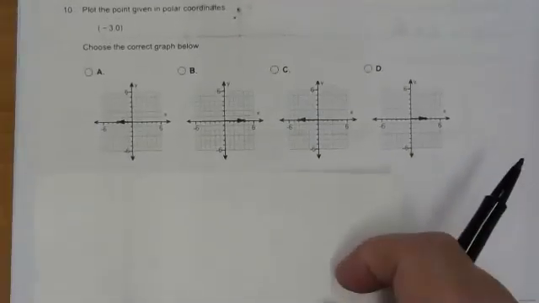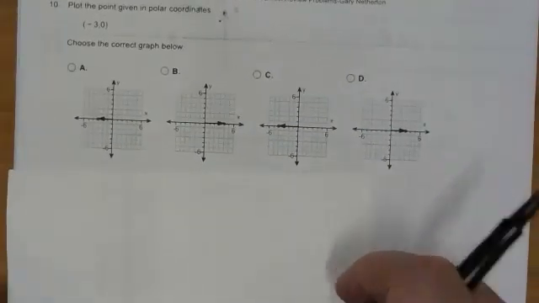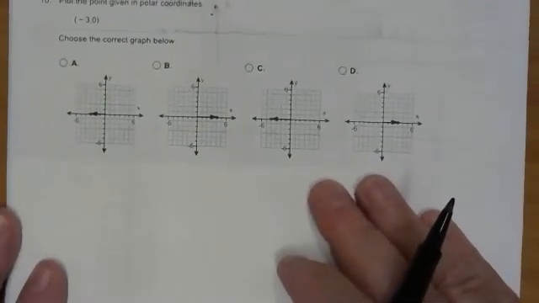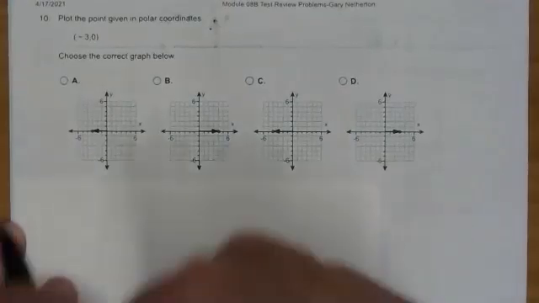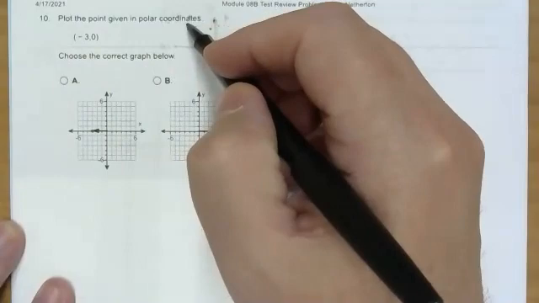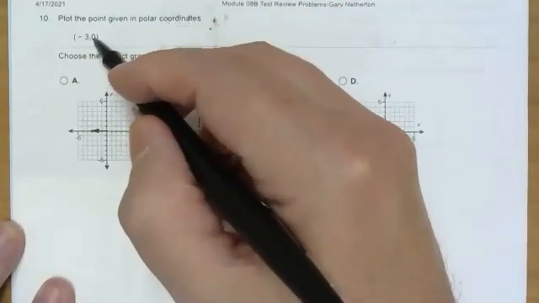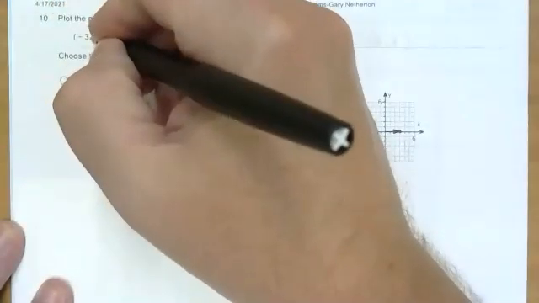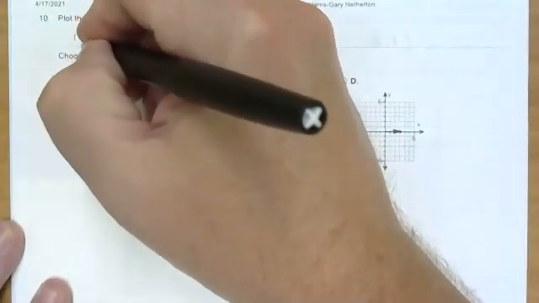Here's the second problem, another plotting. Here now, the point in polar coordinates, it might at first throw you off. It looks like it could be an xy coordinate, but this is in polar coordinates.